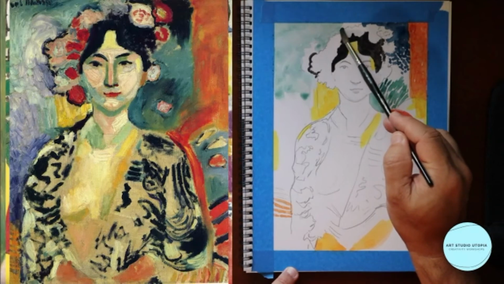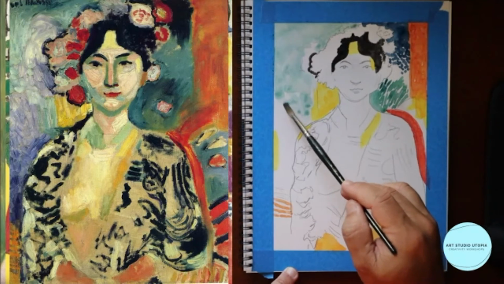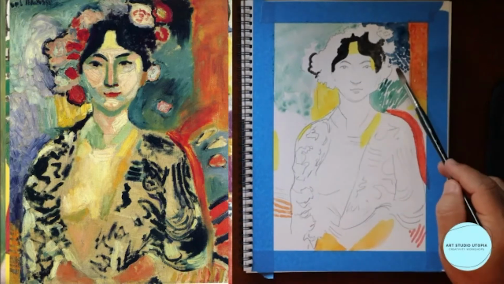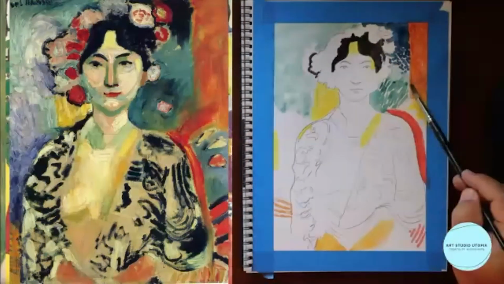And once you let this dry, it's a playground. You can come back and just rework and add to it.